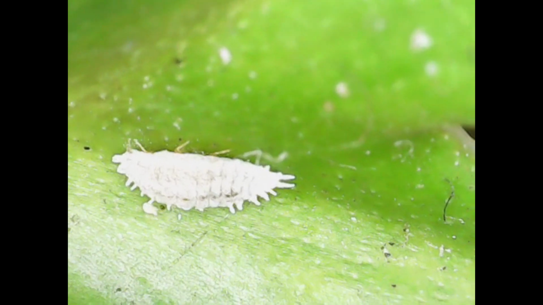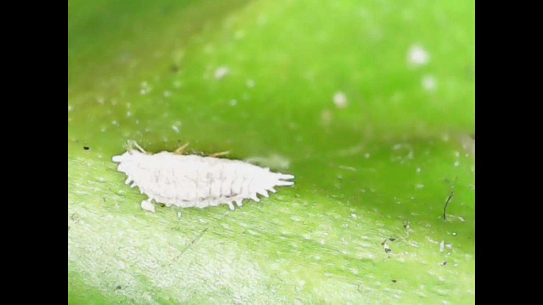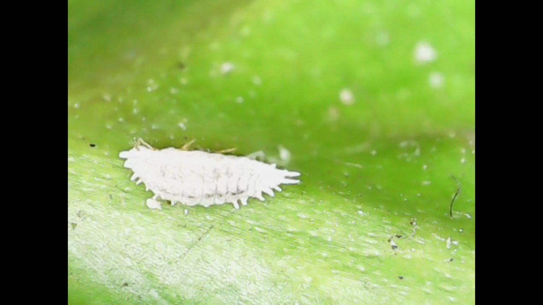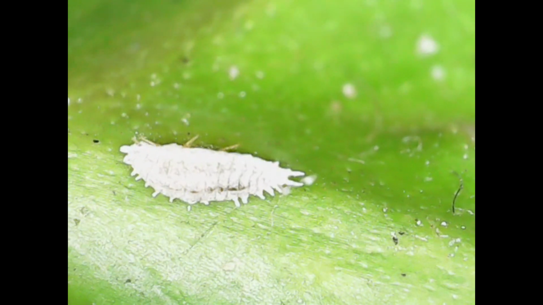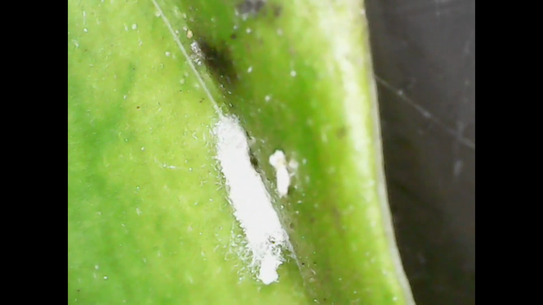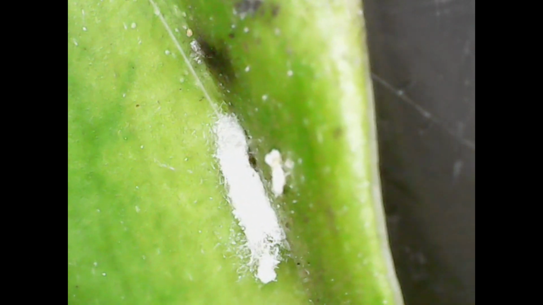But it's interesting to know how these things function, because it might inform how you would deal with them when you're trying to get them off your houseplants, essentially. And I think there's going to be another little close-up here of a more fluffy section. There you go, you can see more of a fluffy section there.